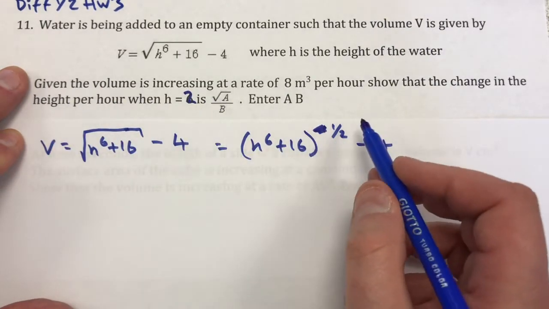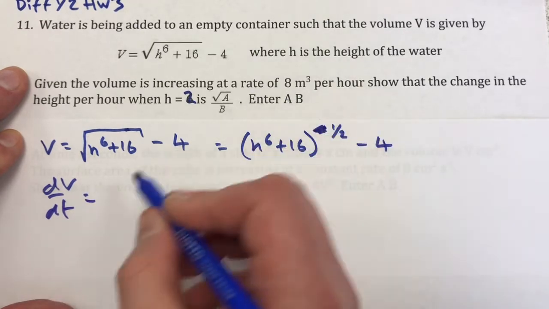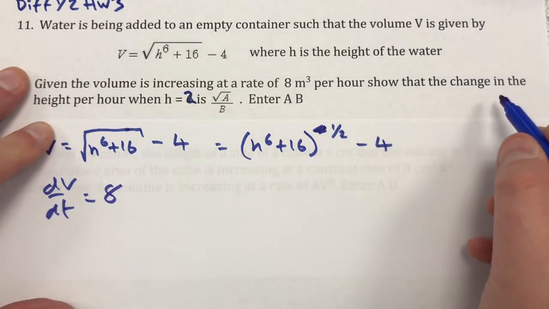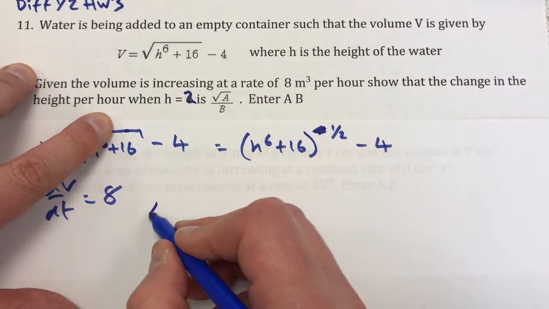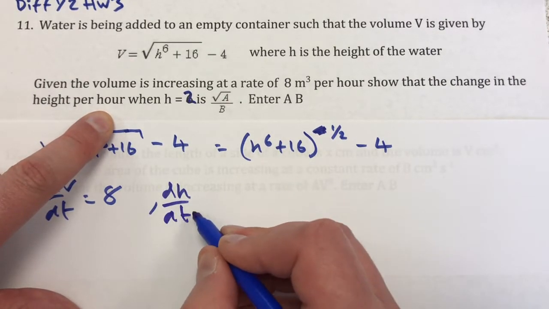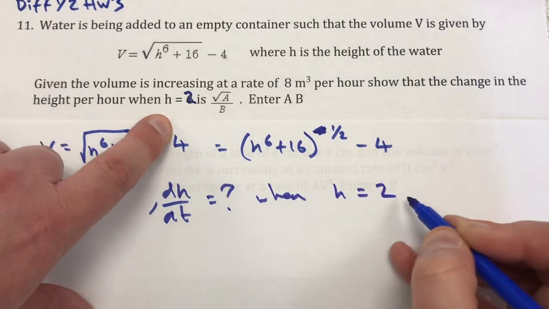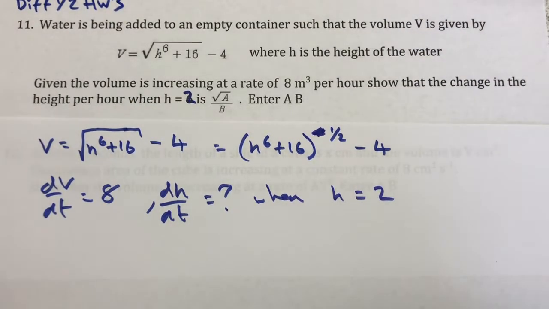Given that the volume is increasing at a rate of dV/dt = 8, find the rate at which the height is increasing, so dh/dt equals question mark when h equals 2. So there's the question that we're looking for.